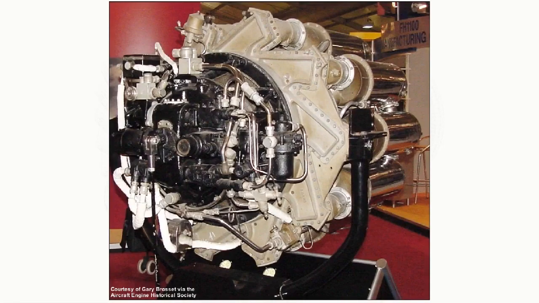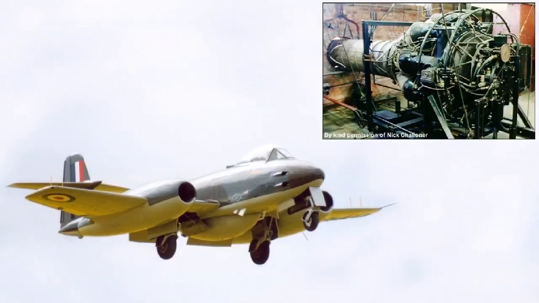The firm of Rover had, reluctantly, initially been contracted to produce the Whittle engine, but Rolls-Royce, who could see its potential, eventually took over development of the engine, one of which is shown here. Rolls-Royce reworked the Whittle design to produce the Derwent engine, an example of which is depicted here. This engine was capable, in its Mark IV version, of producing 2,450 pounds of thrust.